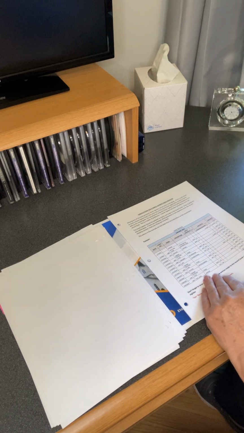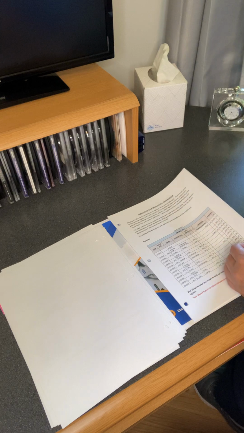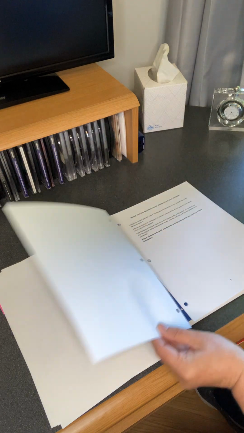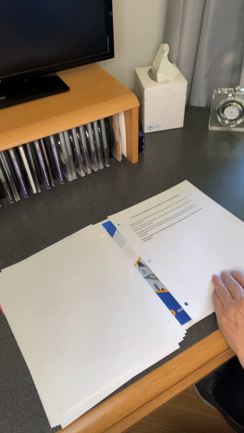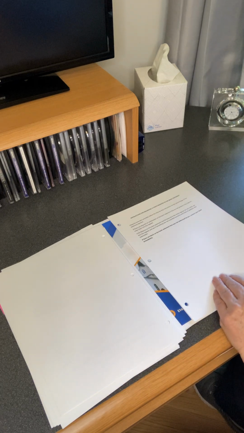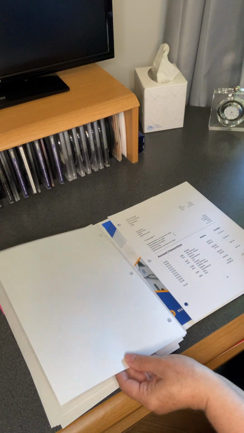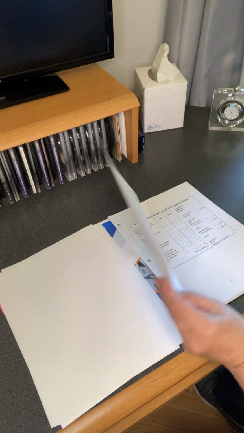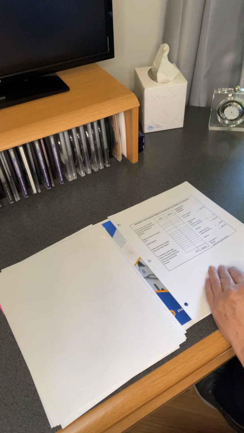I also have included instructions for a check register, how to fill out your check register, and instructions for balancing a check register to the bank statement. I have an example bank statement and how to reconcile your bank statement.